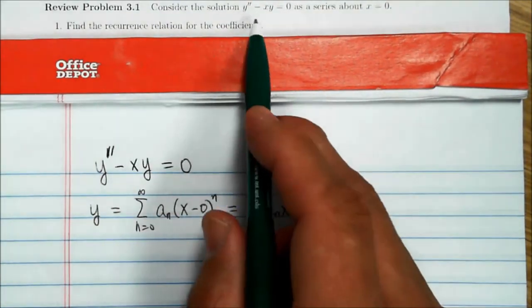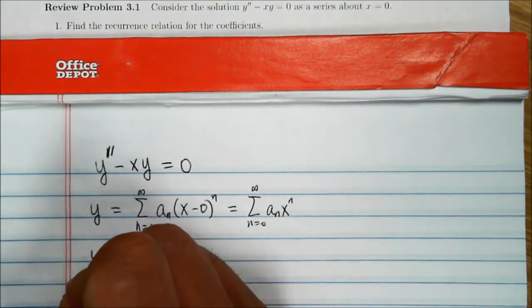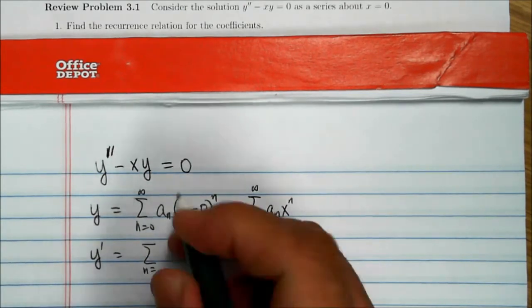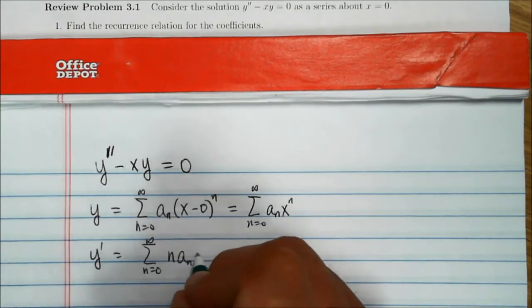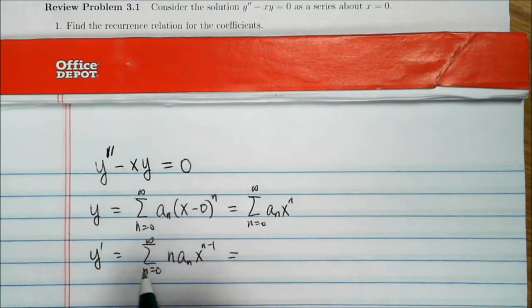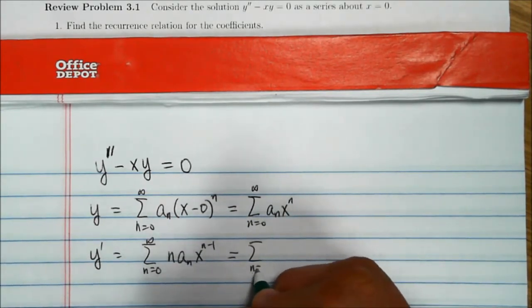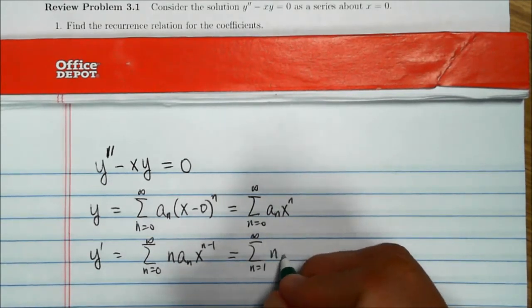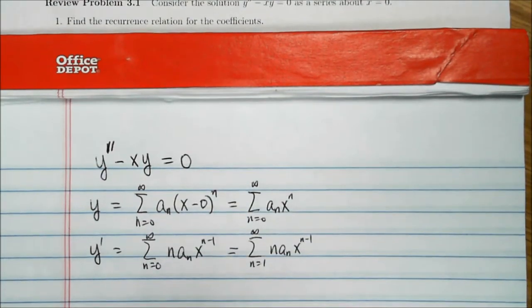Okay, now let's figure out what y prime and y double prime are. Y prime, if I take the derivative, I get summation n equals 0 to infinity of n a sub n x to the n minus 1. And of course, if n is equal to 0, this is equal to 0, so I can start the sum instead on 1 without losing anything, because the n equals 0 term doesn't contribute. Now for this problem, that's not all that important.